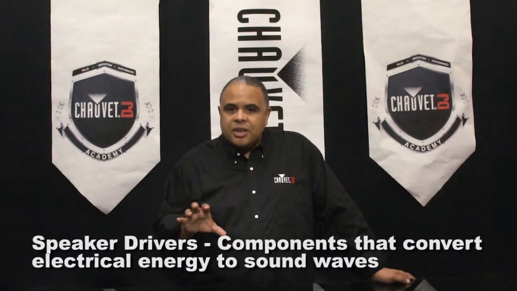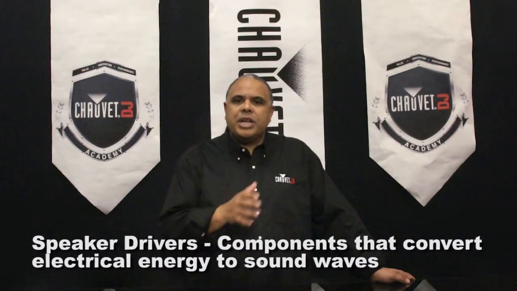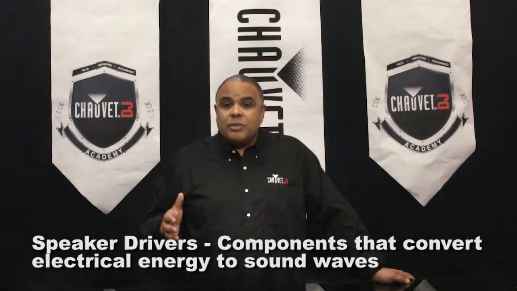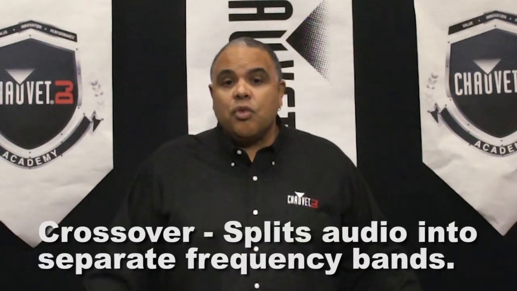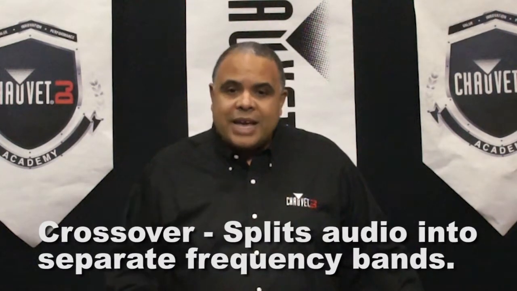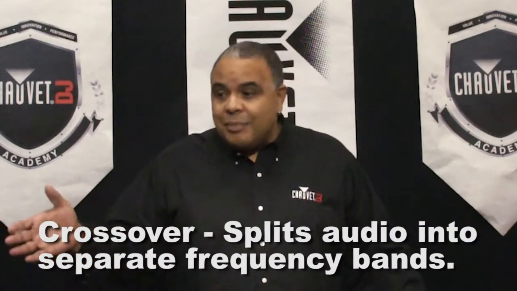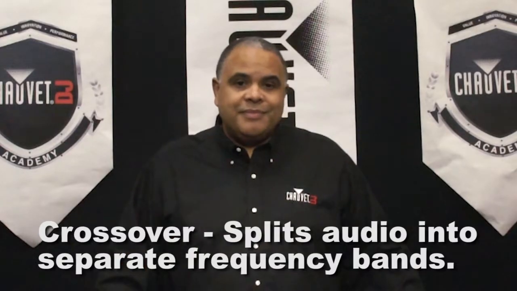Since most individual speaker drivers, the components that convert electrical energy to sound waves, can't handle every low, middle, and high audio frequency and still sound good by themselves, most speaker systems use a combination of different drivers for each different frequency. One of the parts of a speaker, called a crossover, splits the audio signal into separate frequency bands that can then be separately routed to loudspeakers optimized for those bands.